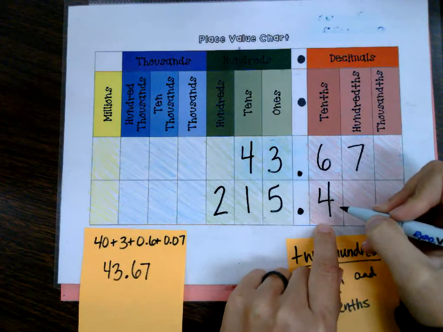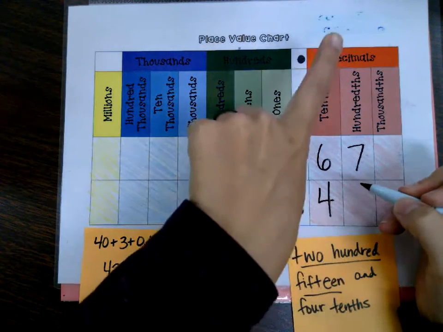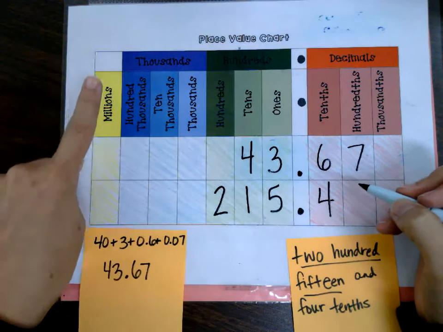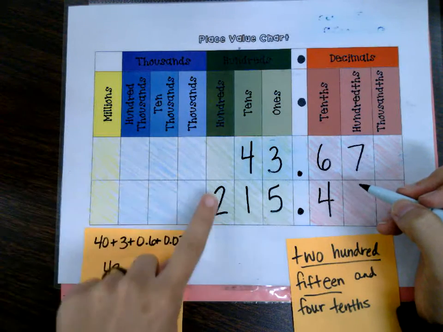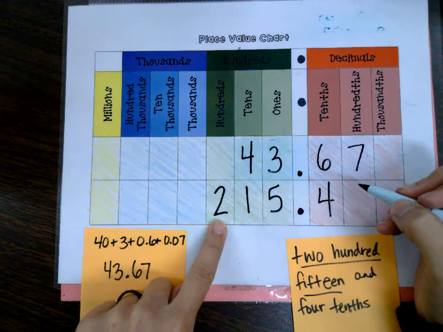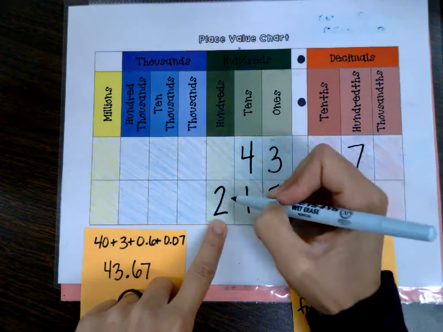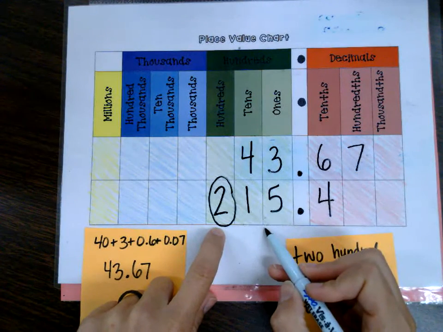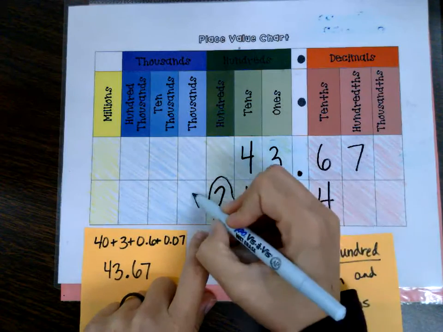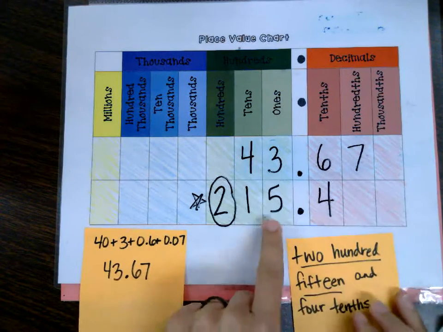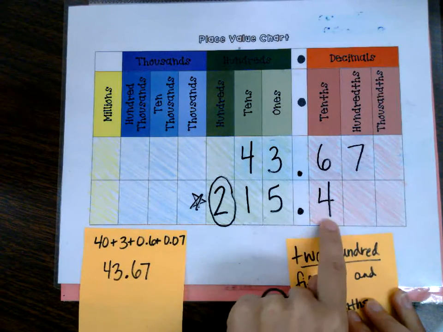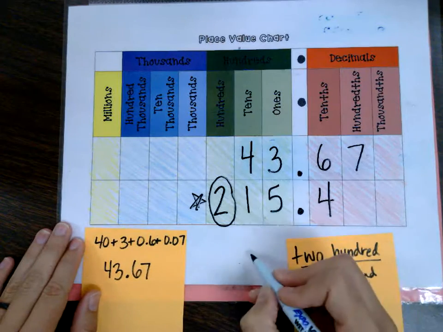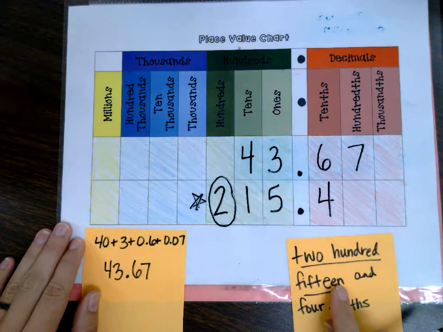Now, when I'm looking at these values, I always start at my largest place value. Looking at my largest place value, the 2 in the hundreds place already tells me that this value here is the larger amount. So we know that 215 and 4/10 is the greater amount.